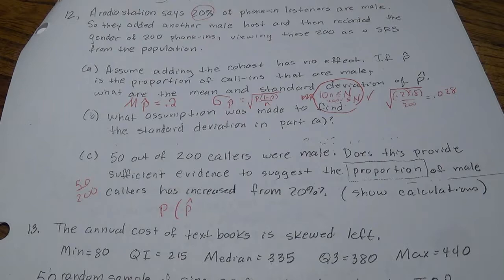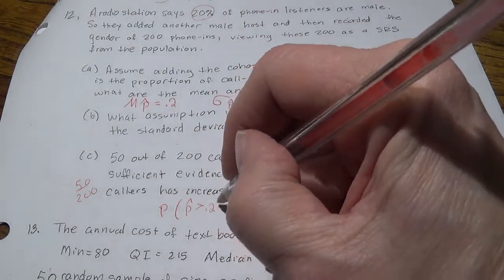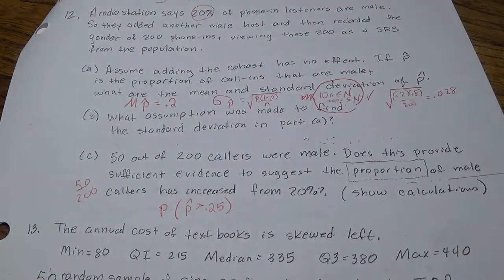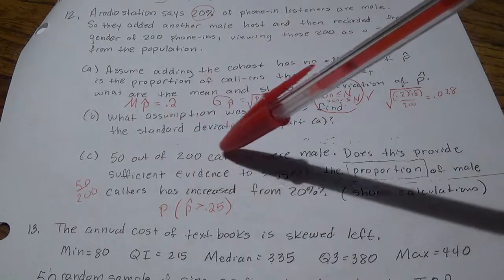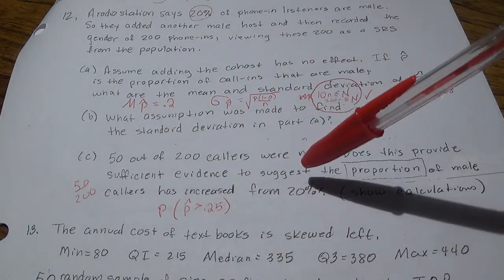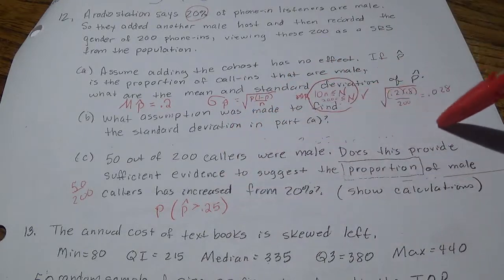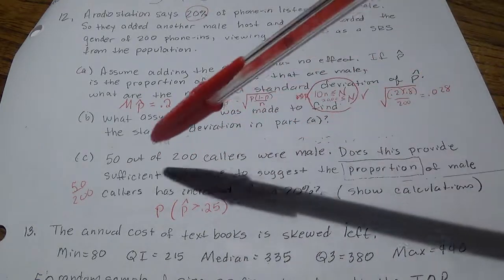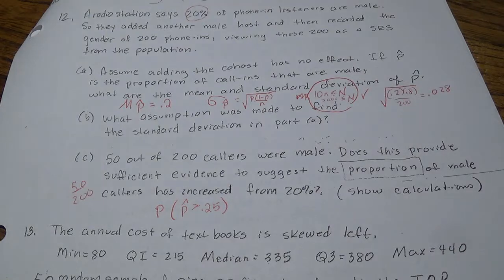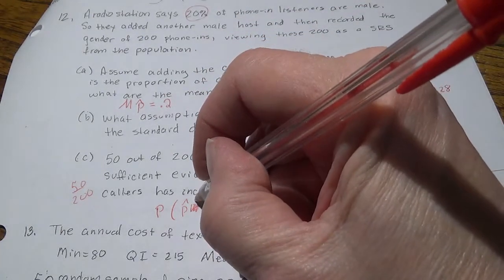And I got 0.25. So do we want p hat is greater than 0.25 or p hat is less than 0.25? We want to know, does this provide sufficient evidence to suggest the proportion of male callers has increased from the 20%? So let's just find the probability that it's less than, and I'll think on that.